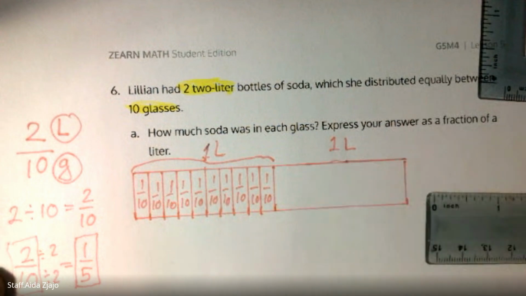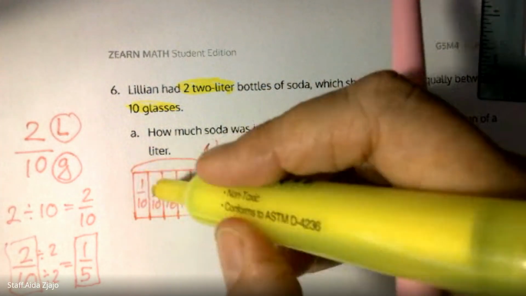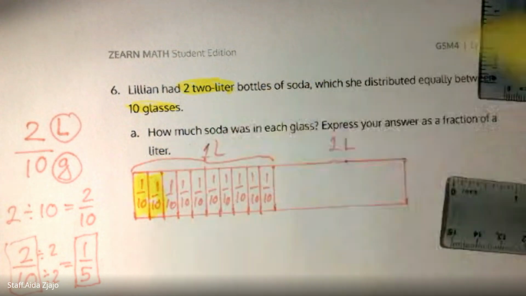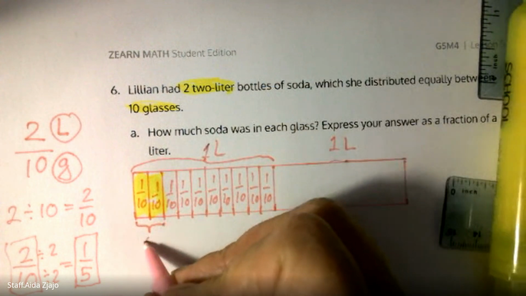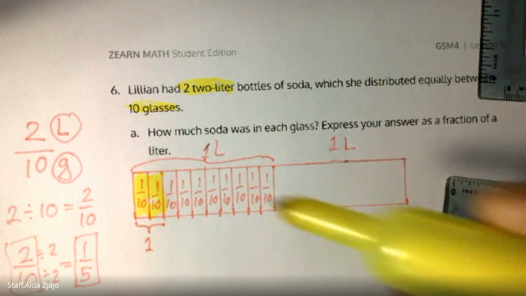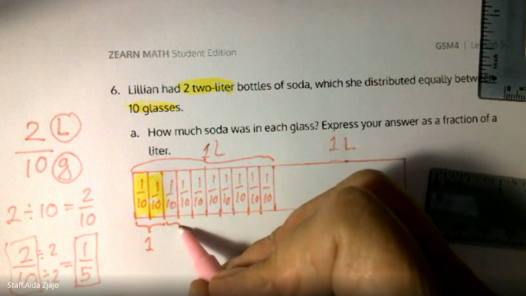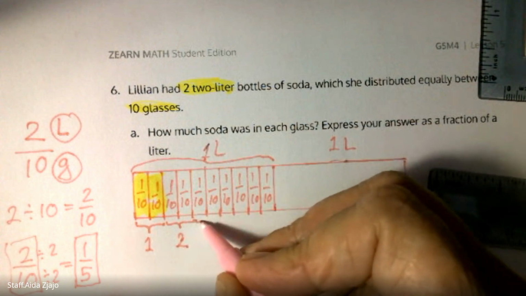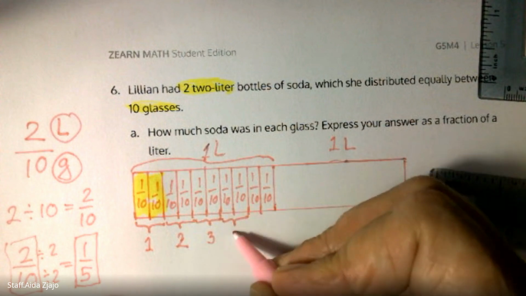Before I start, I can tell you that right now I can say, oh, 2 tenths will be 1 glass. So if I highlight this 2 tenths, I will make 1 glass. Okay, that's 1 glass. And again, I will keep highlighting. That would be another glass, and then again, and again.